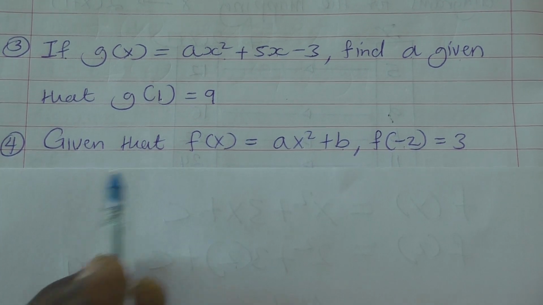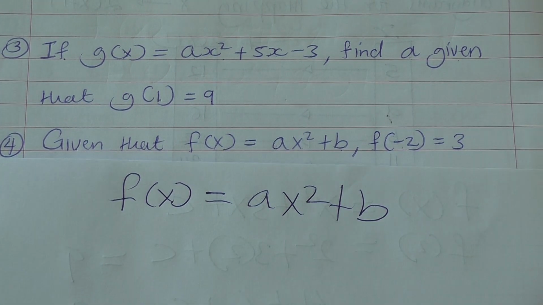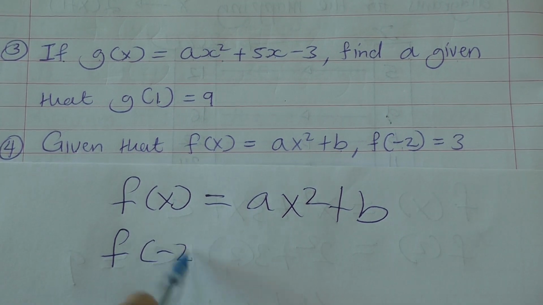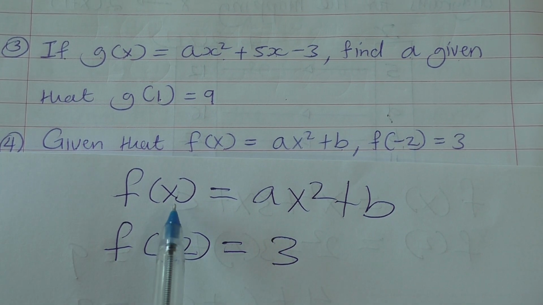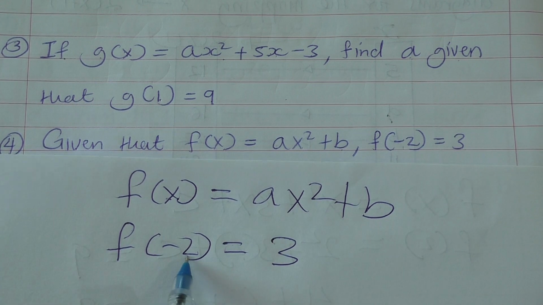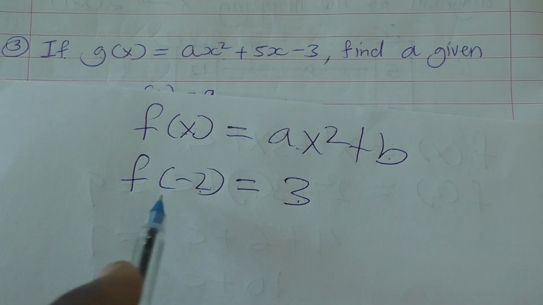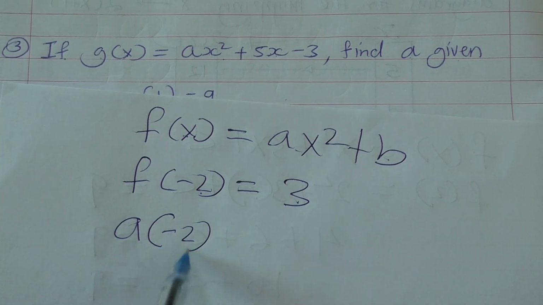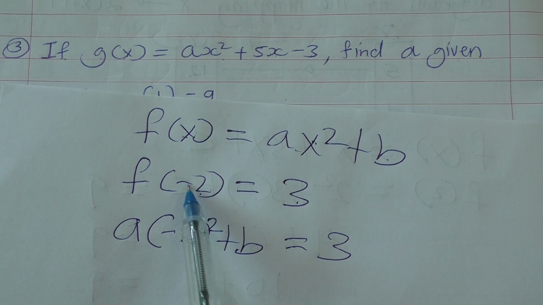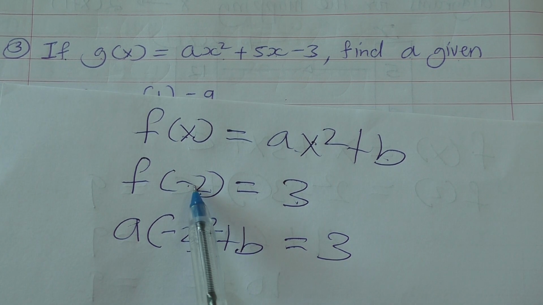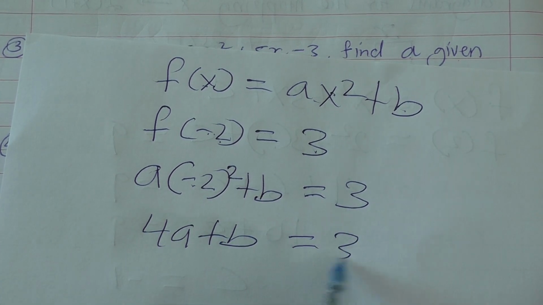We are given the general equation as f(x) equals ax squared plus b. But f(-2) equals 3, meaning that let us replace x with -2 in this equation and equate to 3, which means a into (-2) squared plus b equaling 3. So that gives us (-2) squared is 4, so 4a plus b equaling 3. This is equation 1.